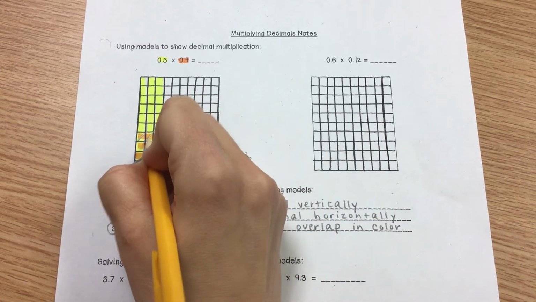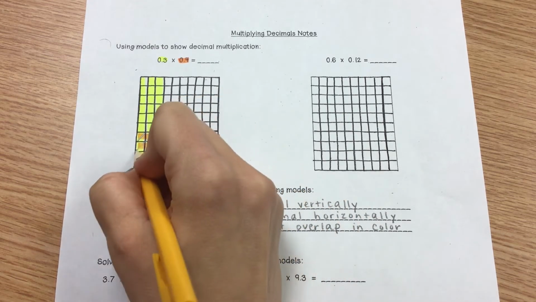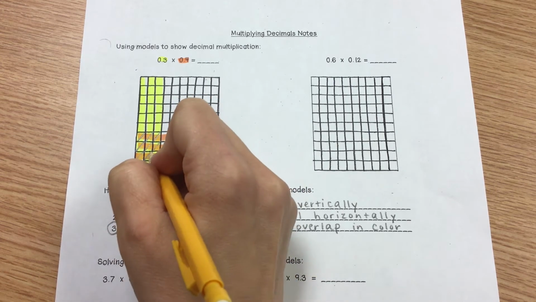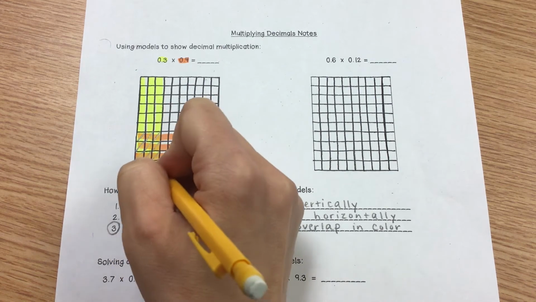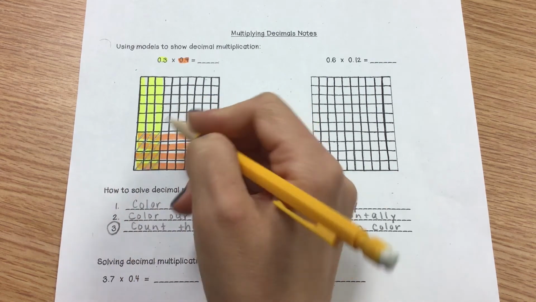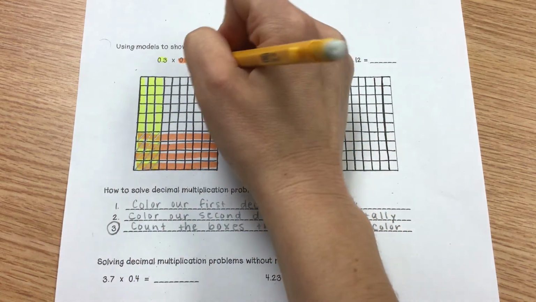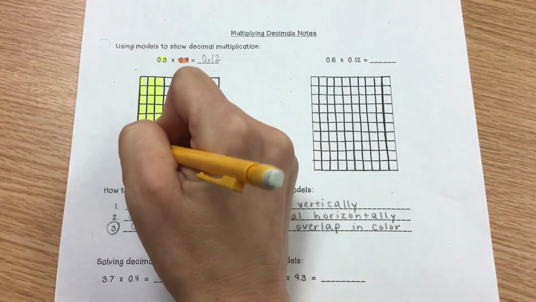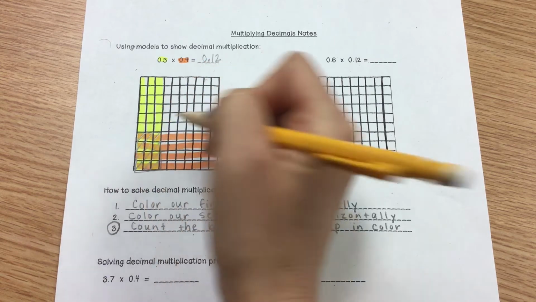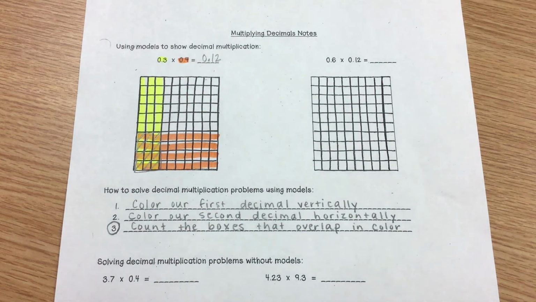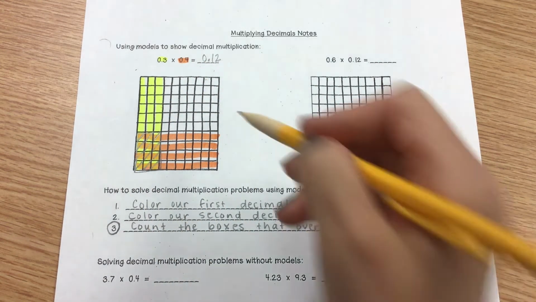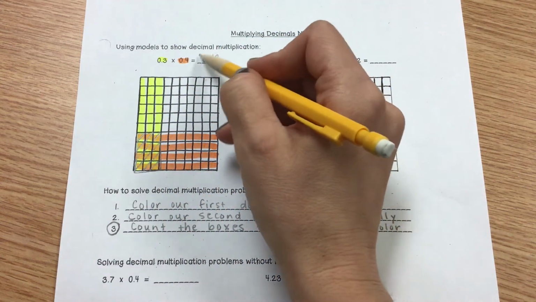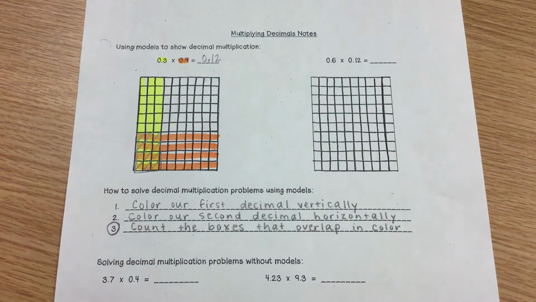1, 2, 3, 4, 5, 6, 7, 8, 9, 10, 11, 12. So I have 12 hundredths. 12 boxes that have both colors. So 12 out of the 100 boxes, 12 hundredths is my answer.